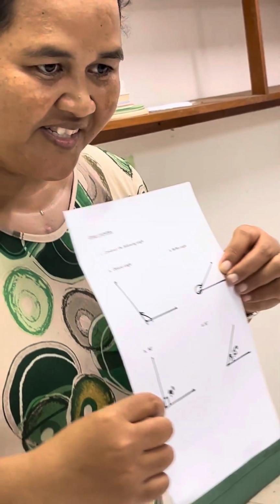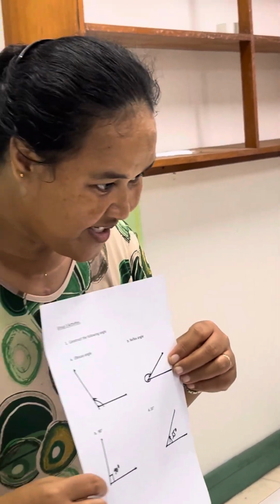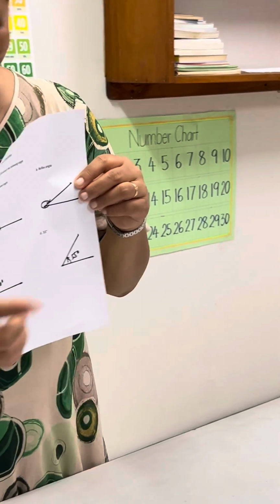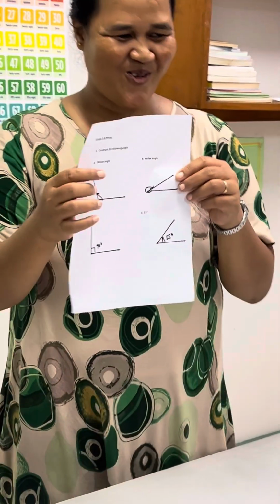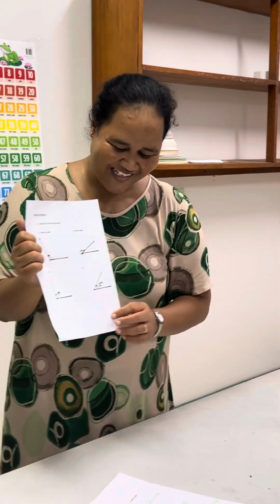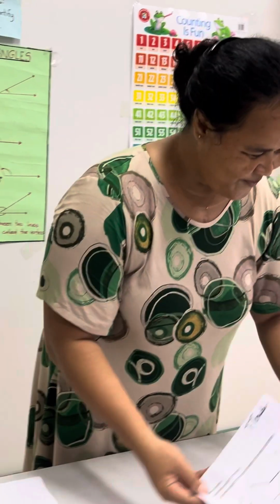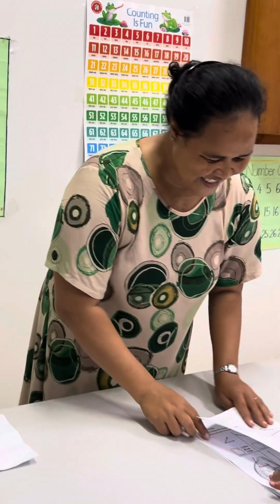And for this one, that is 90 degrees. It's formed from perpendicular lines. It's a right angle, 90 degrees. And for this last one, 55 degrees. Acute, very good. Thank you for participating in our lesson activities.